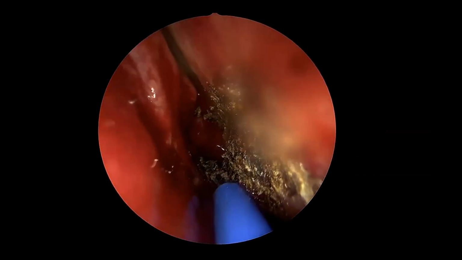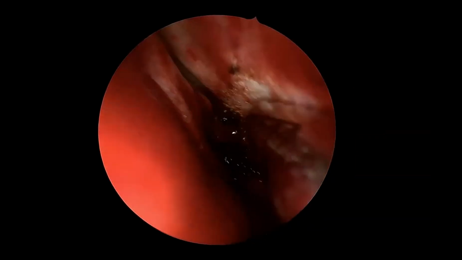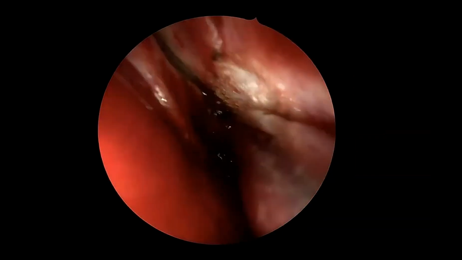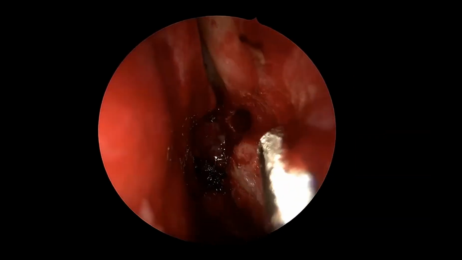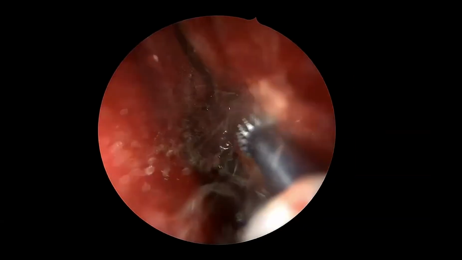This is the posterior septectomy. There are different techniques. I like to cauterize it before I microdebride, just because I think this helps with hemostasis, but it certainly is more of a technique desire than a requirement.